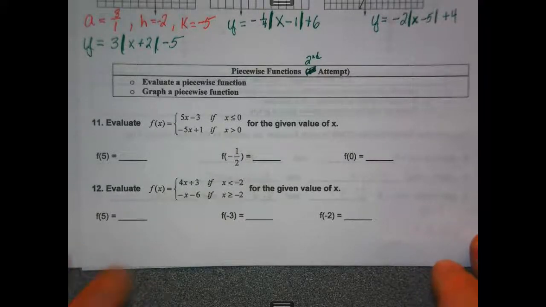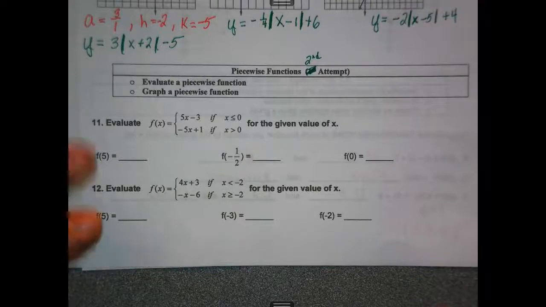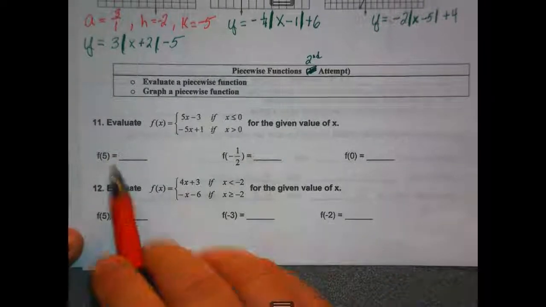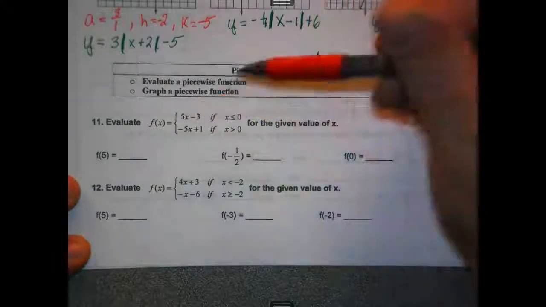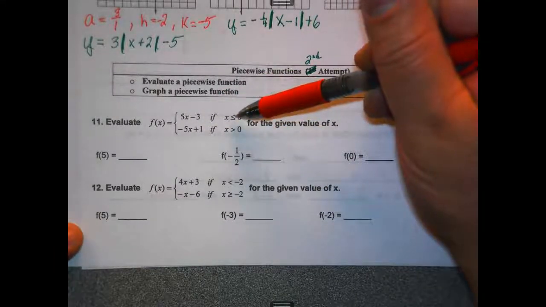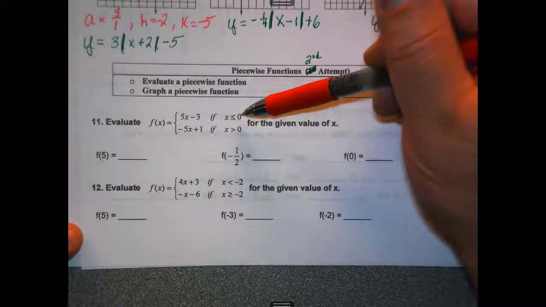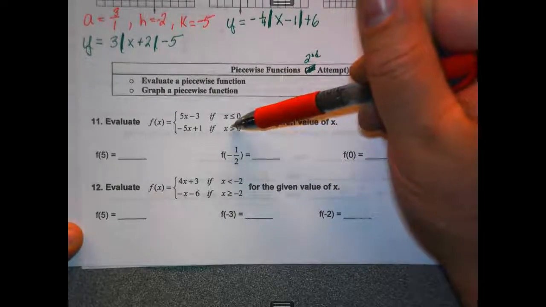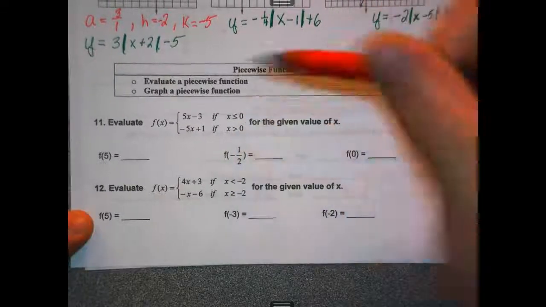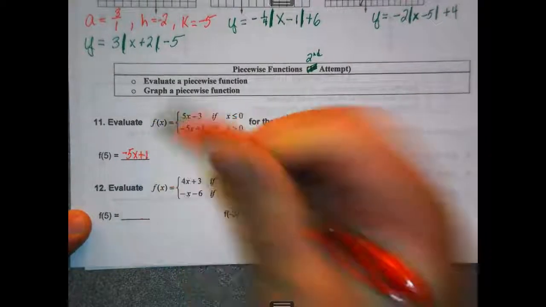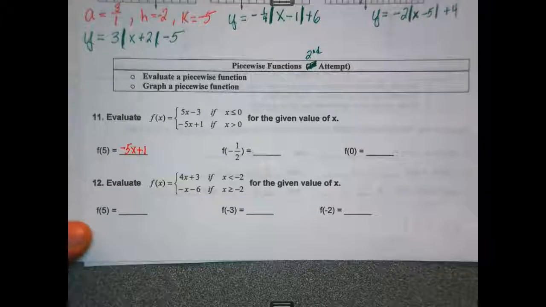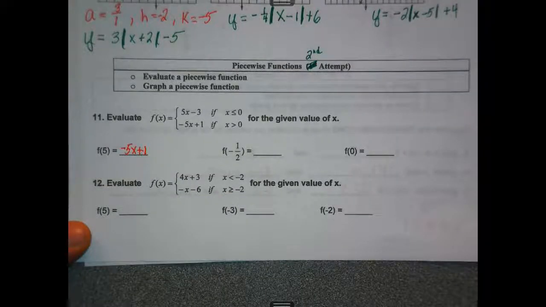Oh, this is just evaluate. Okay, evaluate f of 5. So, first of all, is 5 less than or equal to 0? No. Is 5 greater than 0? Yes. So I have to use negative 5x plus 1.